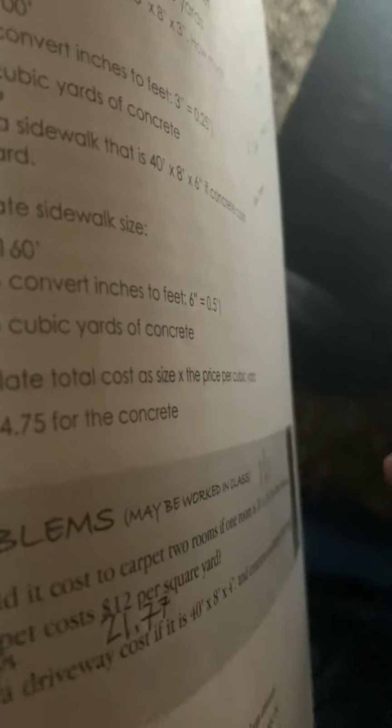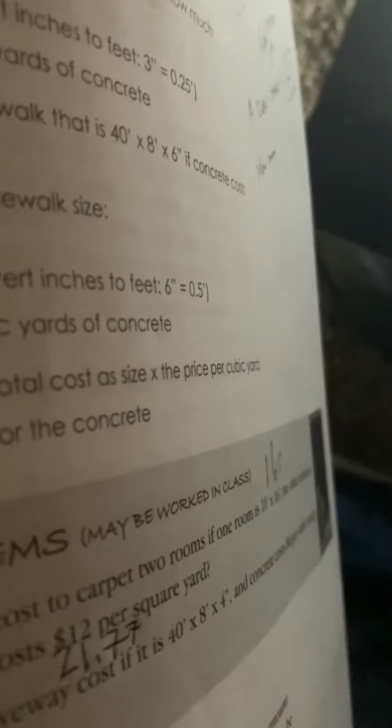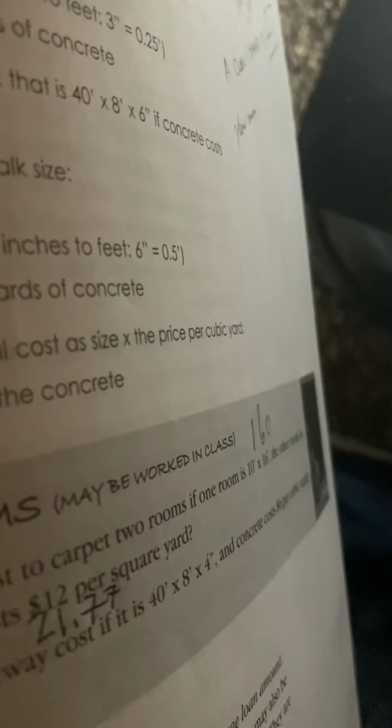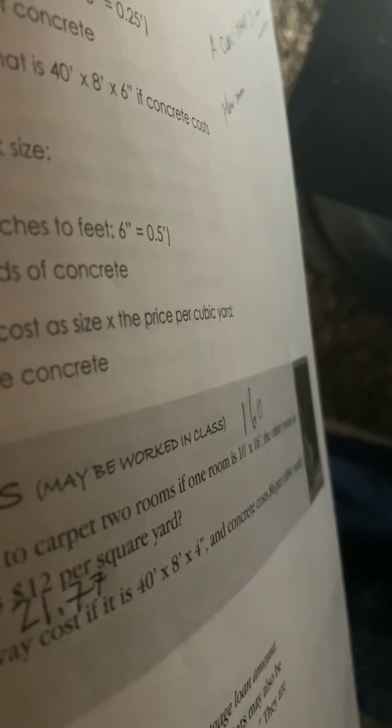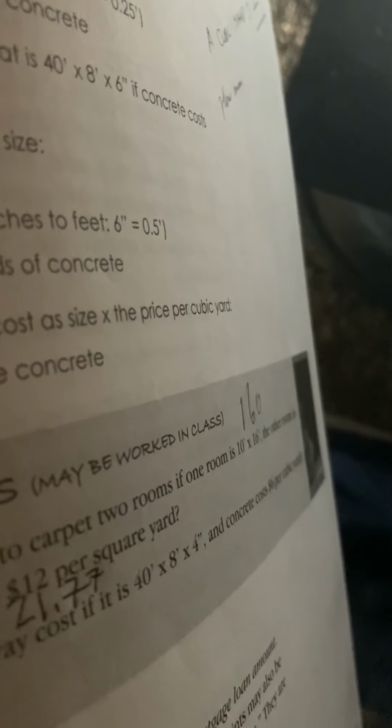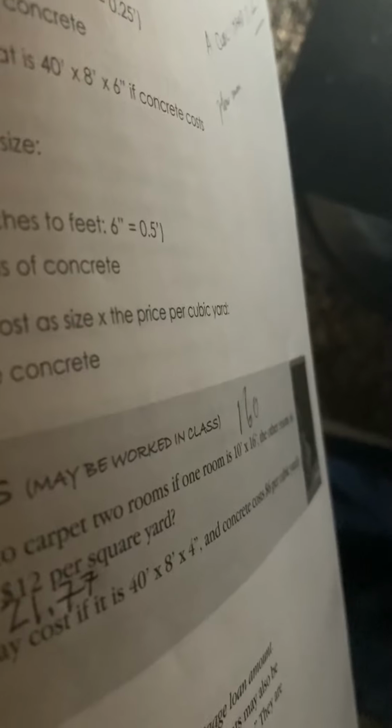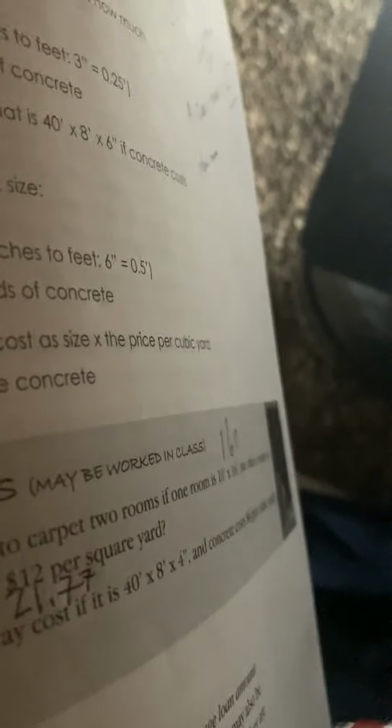And then you would times that by $12 per square yard. Equals $261.33.